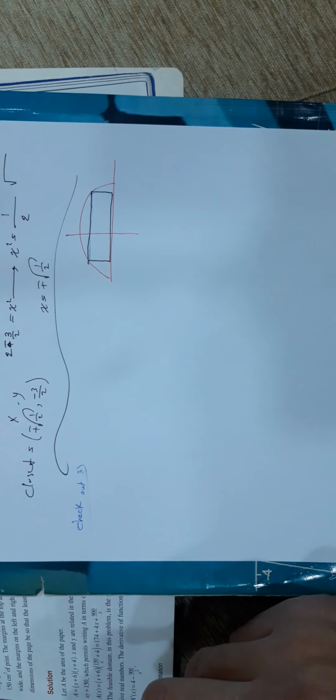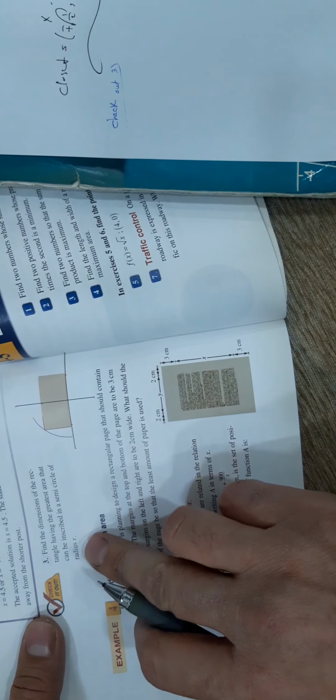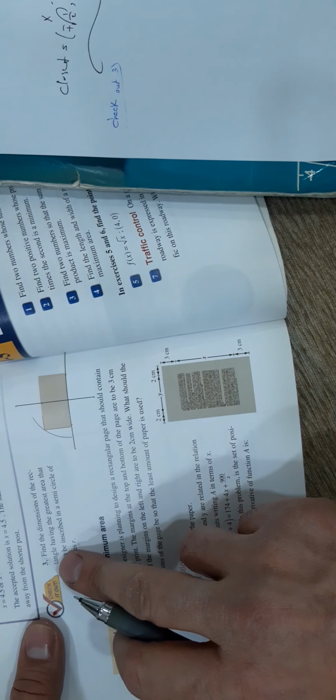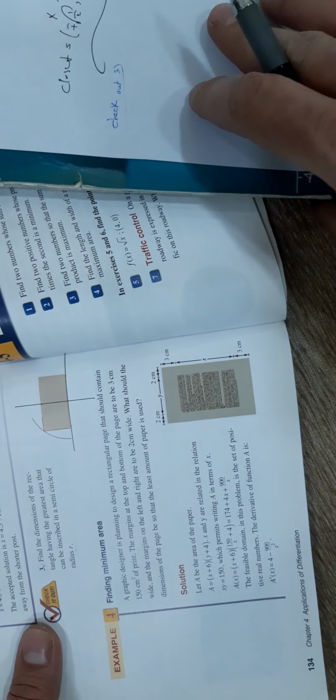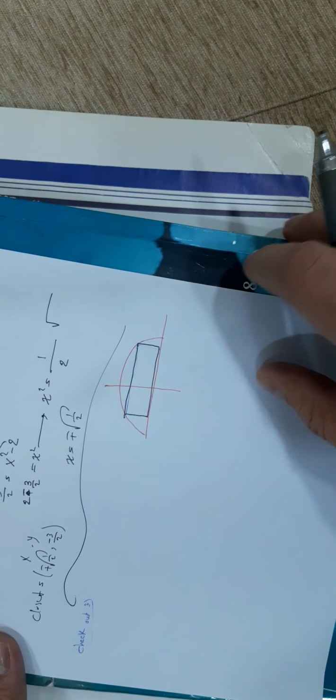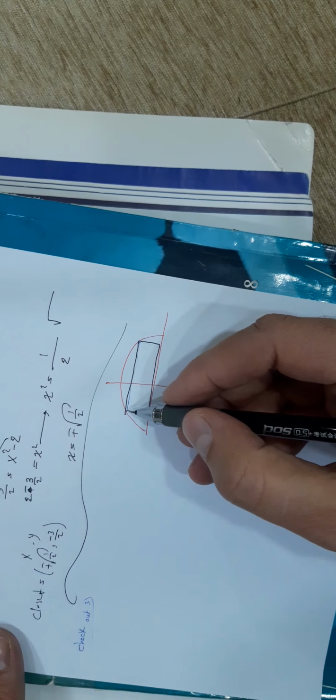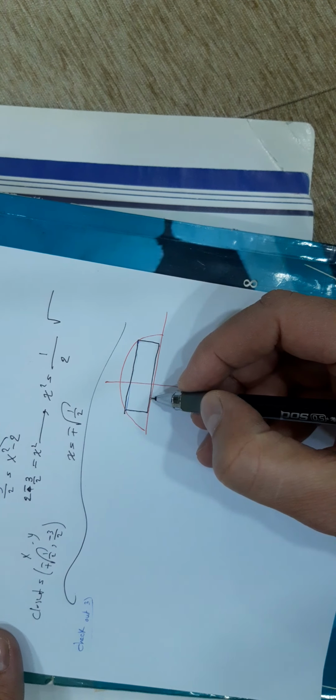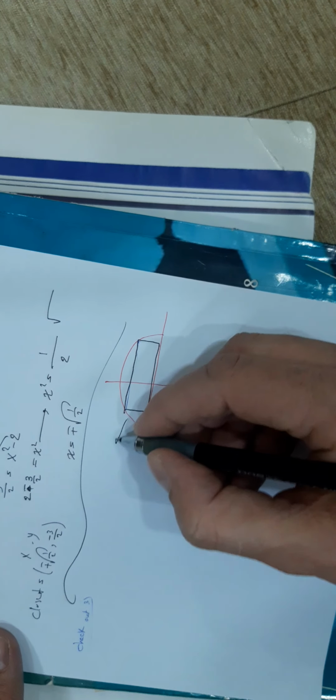Okay, let's look at example 3, checked out. About this one, example 3, checked out. We have this shape, which is a mix between a rectangle and a semicircle.